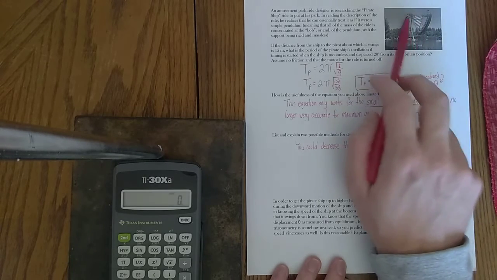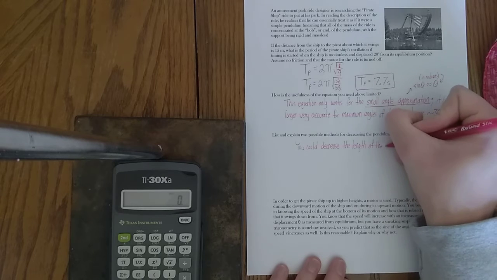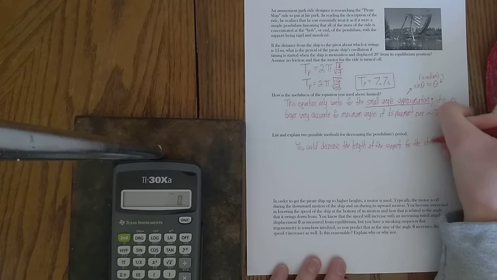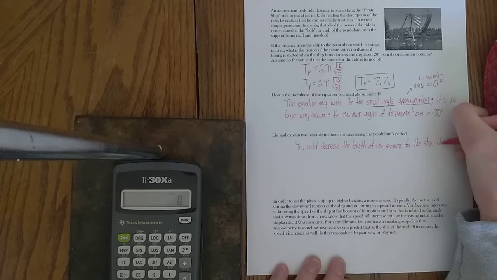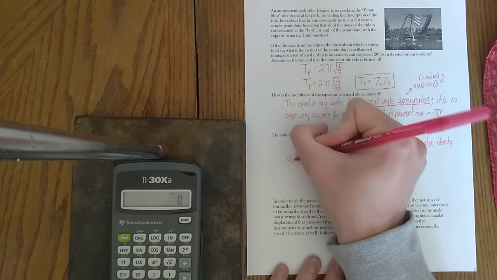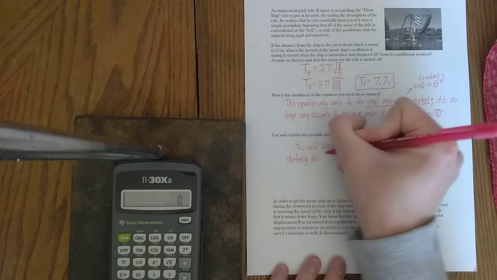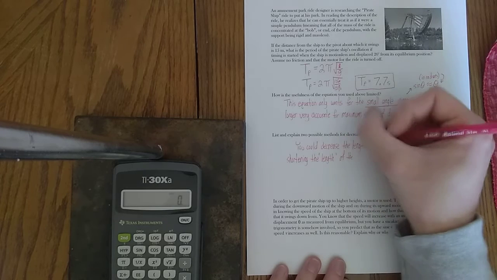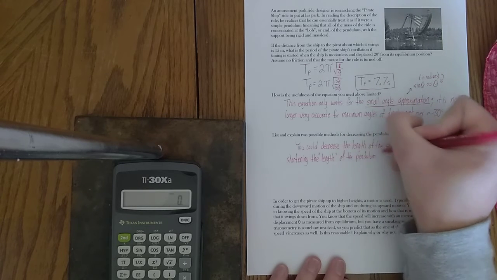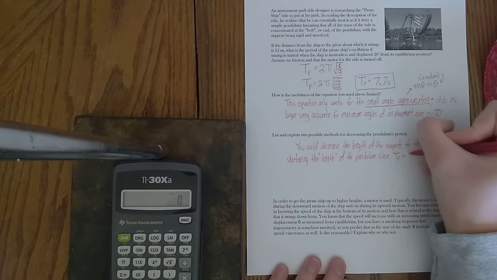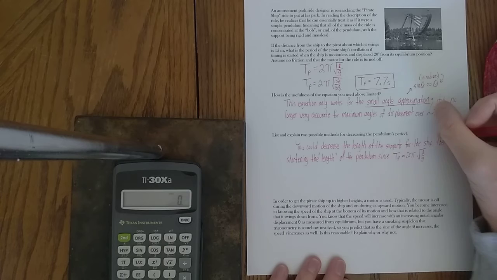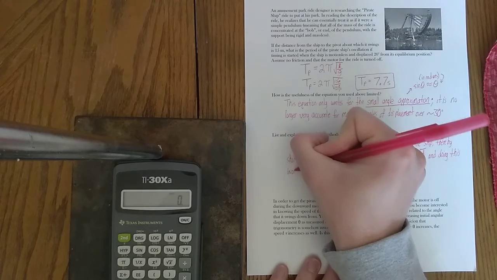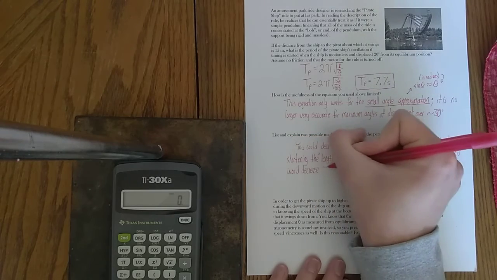I would say probably these supports here, the supports for the ship, thereby shortening the length of the pendulum, since, I'm just going to write the equation again, Tp equals 2 pi square root of L over g, and doing this would decrease Tp.